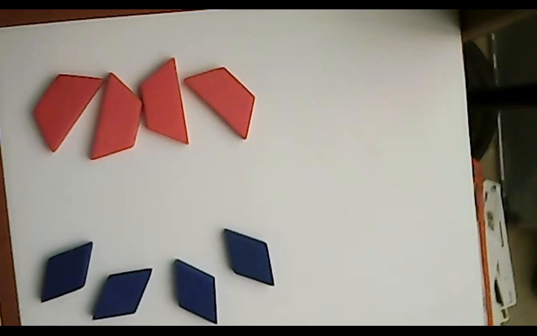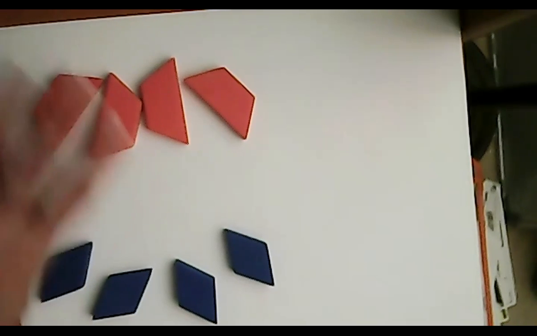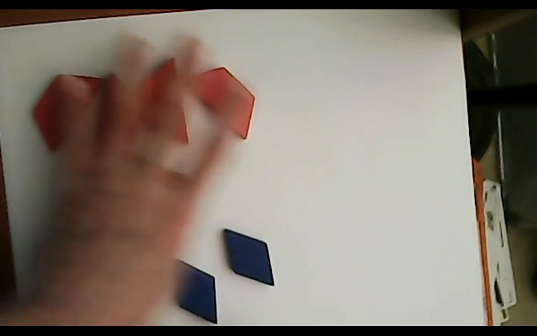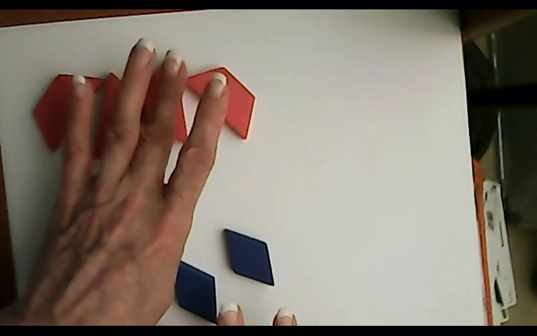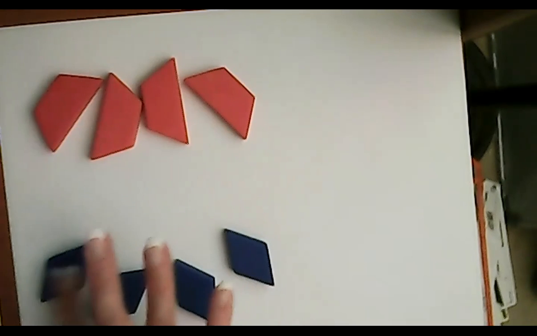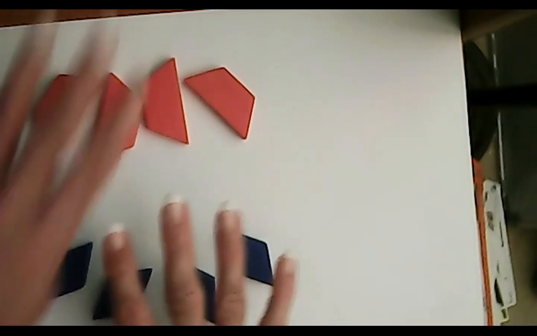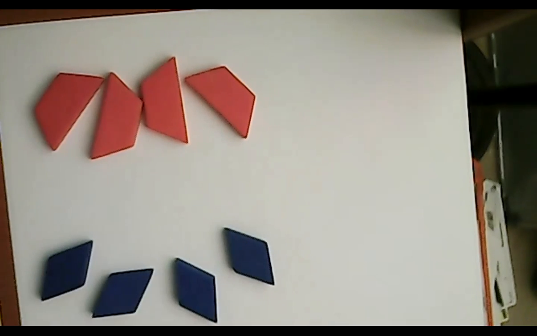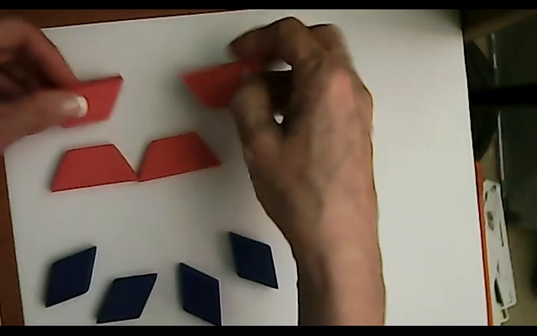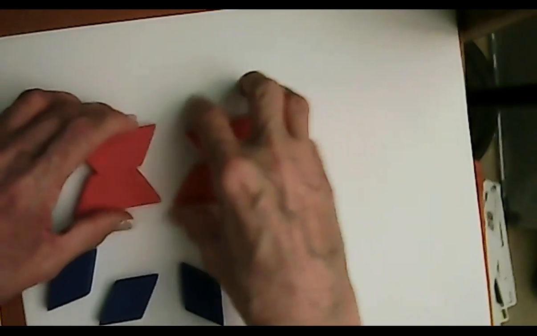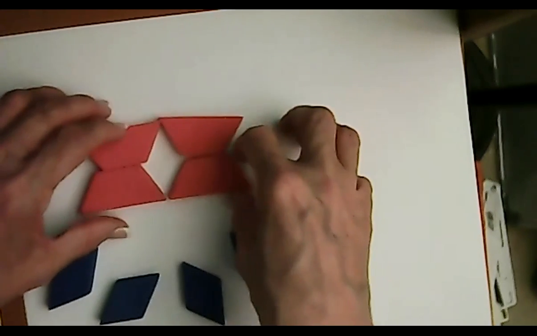One way we can do that is by representing the top with 4 fingers and the bottom with 4 fingers, and we can count 1, 2, 3, 4, 5, 6, 7, 8. We can use our fingers to represent the objects. We can also arrange them and make some kind of a design. I might want to do something like this to make it easier to count.